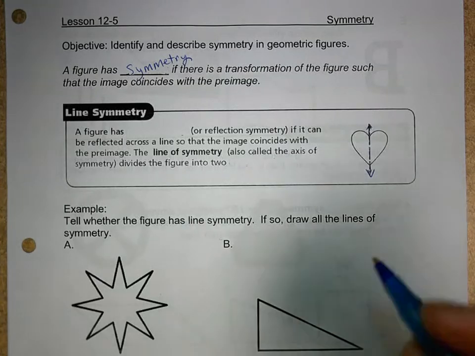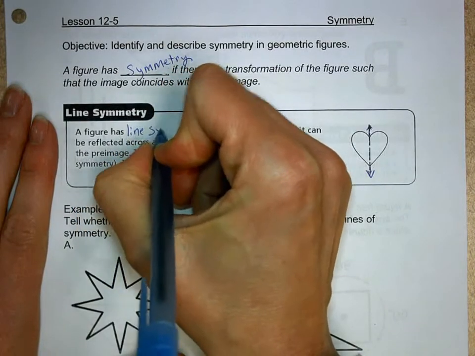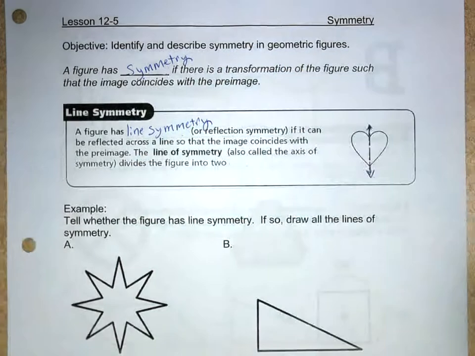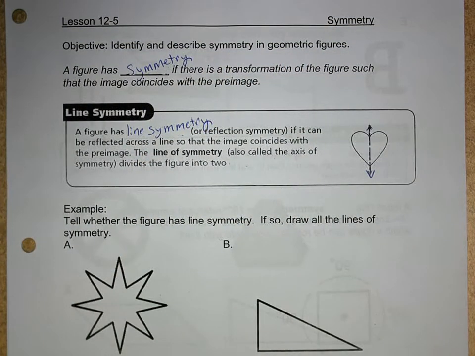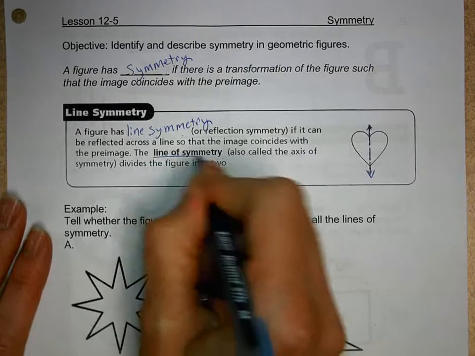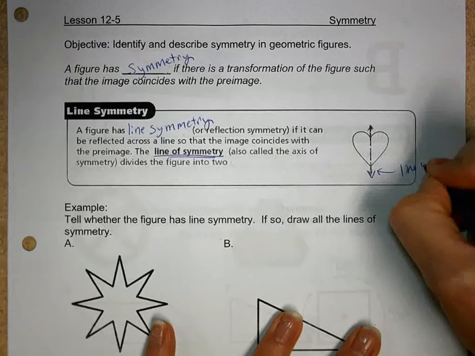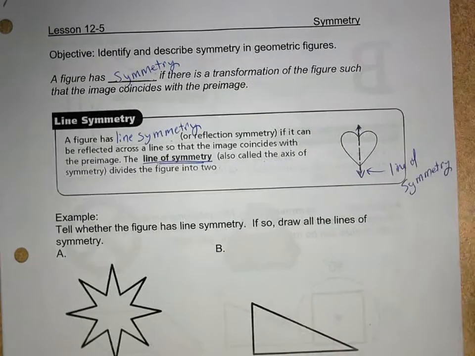Now, a figure has what's called line symmetry, which is also called reflectional symmetry, but it just means, can I draw a line down it so it's the same on both sides? Pretty simple. And that line we call the line of symmetry. So here, that's just our line of symmetry.